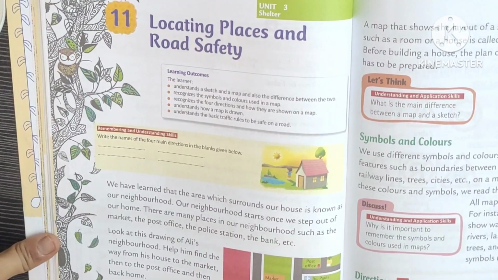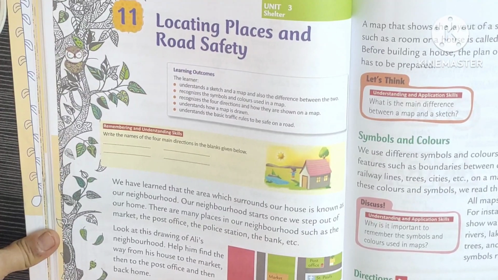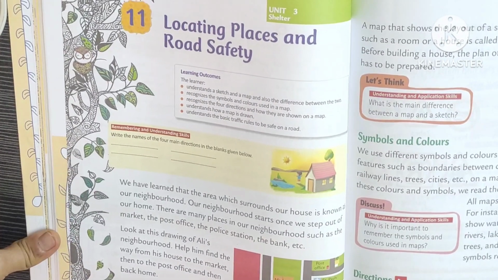Today we will read Locating Places and Road Safety.